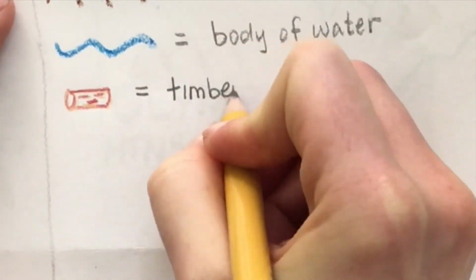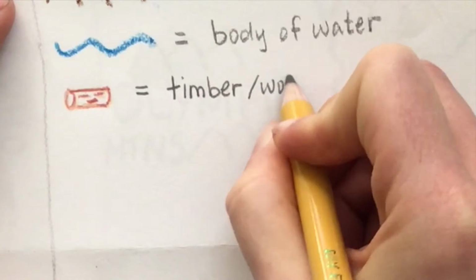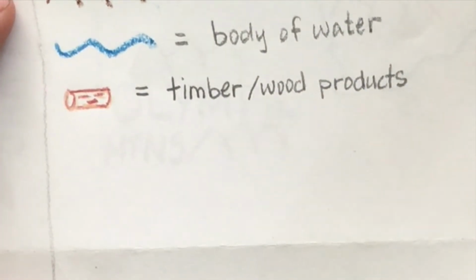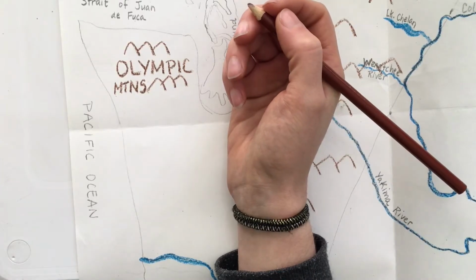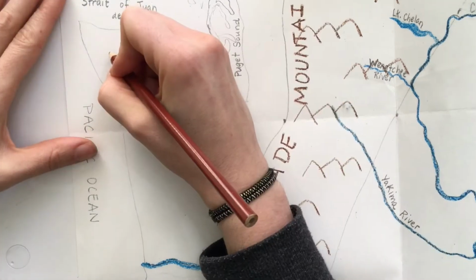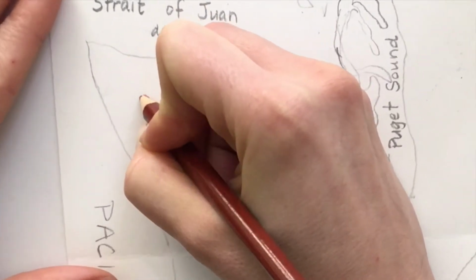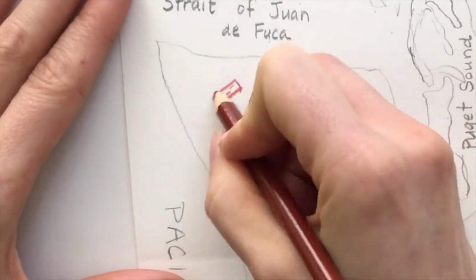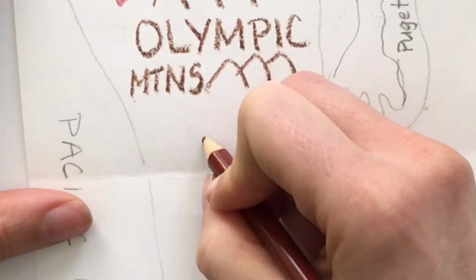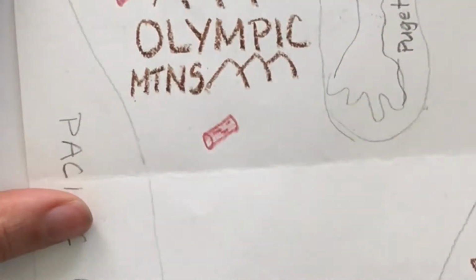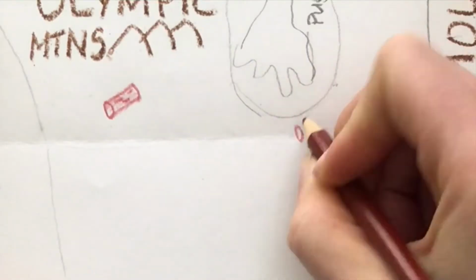And with your pencil, write that the wooden log means timber or wood products. It would make sense that we would have a booming timber industry wherever we have a lot of trees or forests. So sure enough, right by the Olympic National Forest, there's a lot of timber. Down here by Tacoma, there are a lot of wood products.